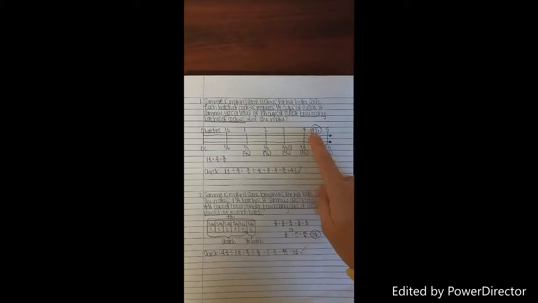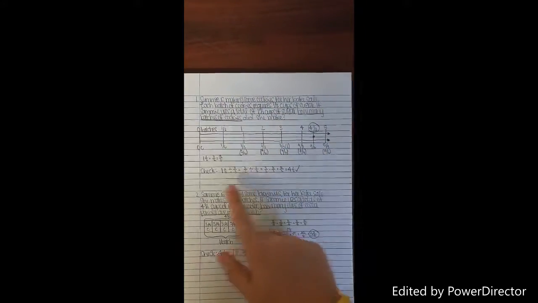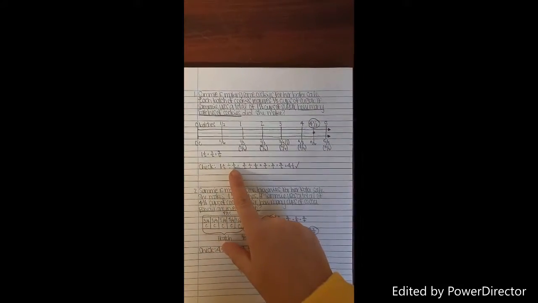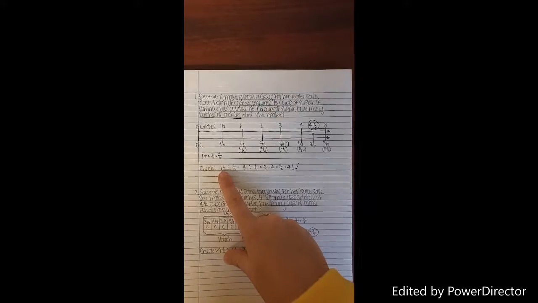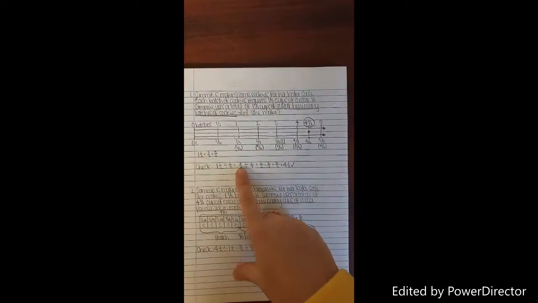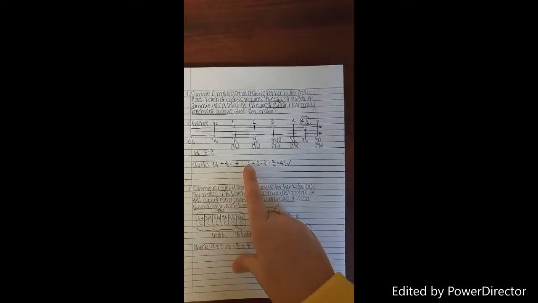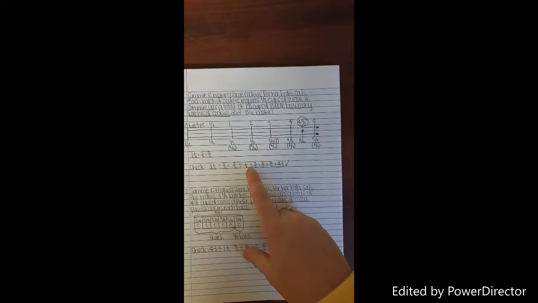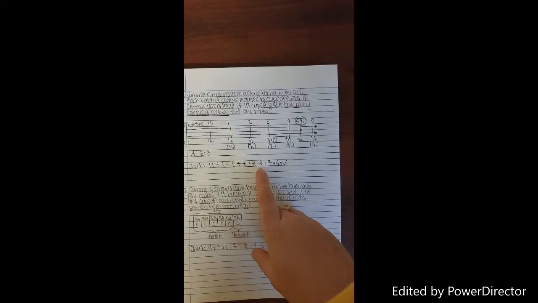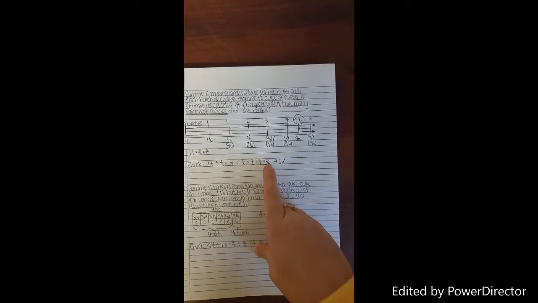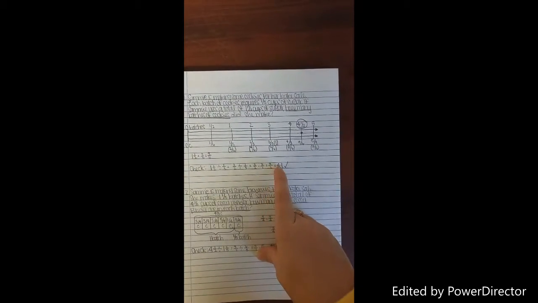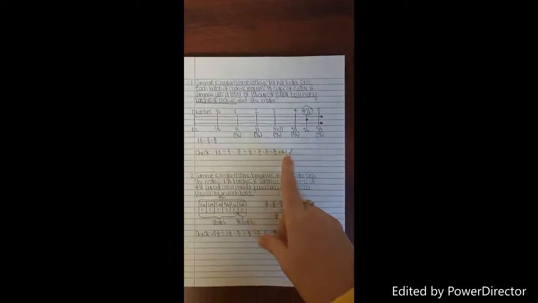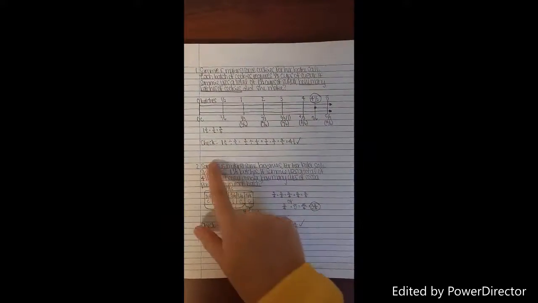How many batches of cookies did she make? 4.5. By doing division, I did 1.5 divided by 1/3. 1.5, as I already mentioned, is 3/2, divided by 1/3. And then we would solve this by inverting the second number, 1/3. So we get 3/2 times 3/1, which is the same as 9/2 or 4.5.